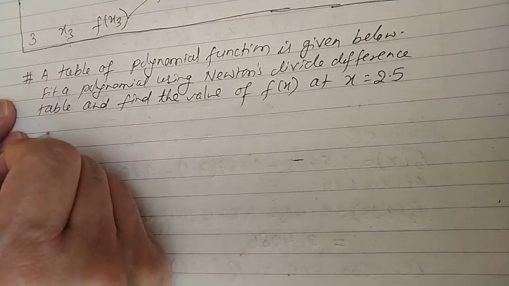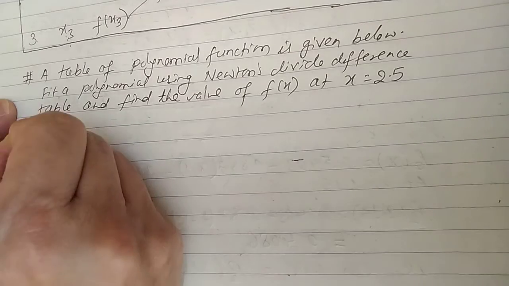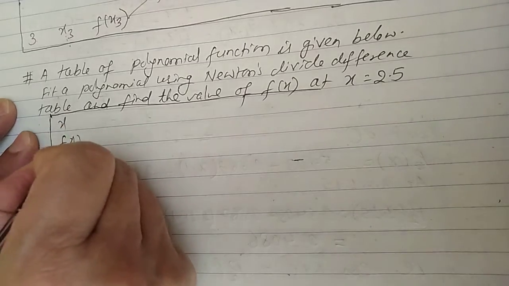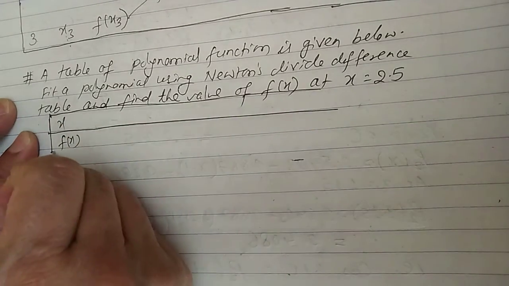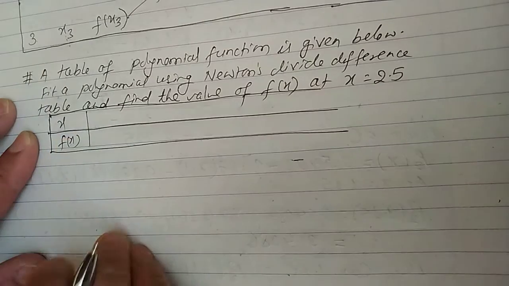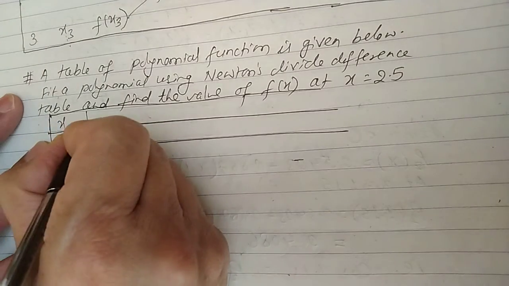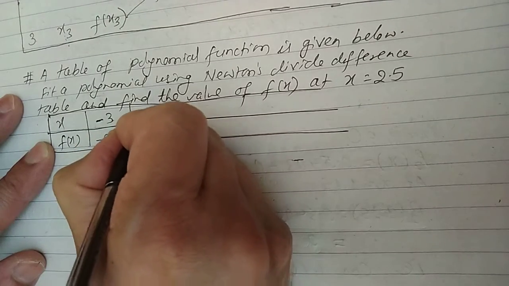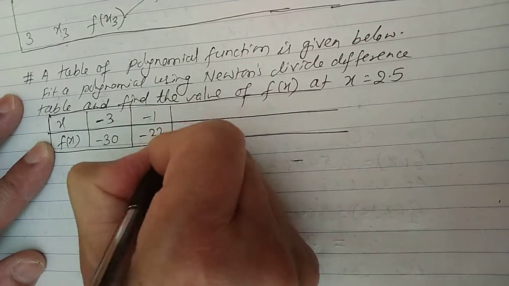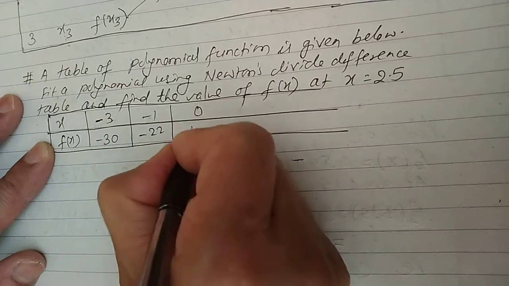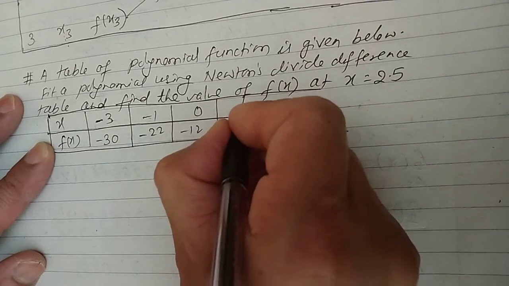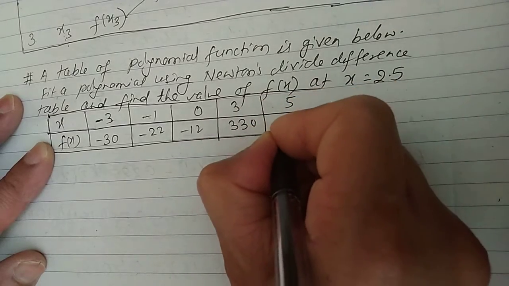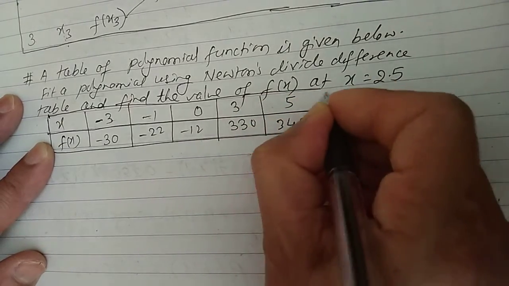So we are given a table of x and f(x). At -3 it's -30, at -1 it's -22, at 0 it's -12, at 3 you get 330, at 5 you get 3458.